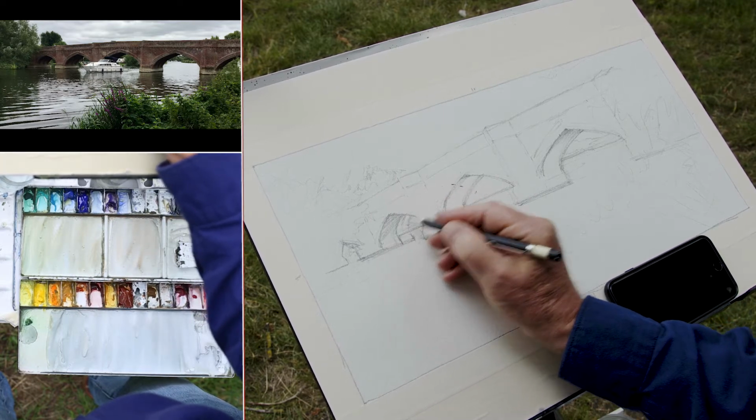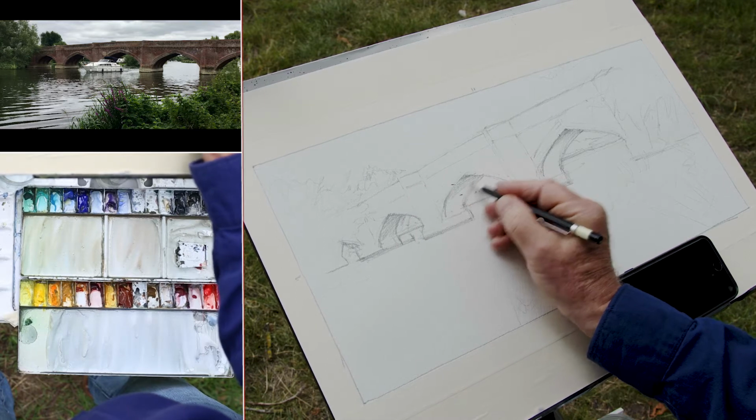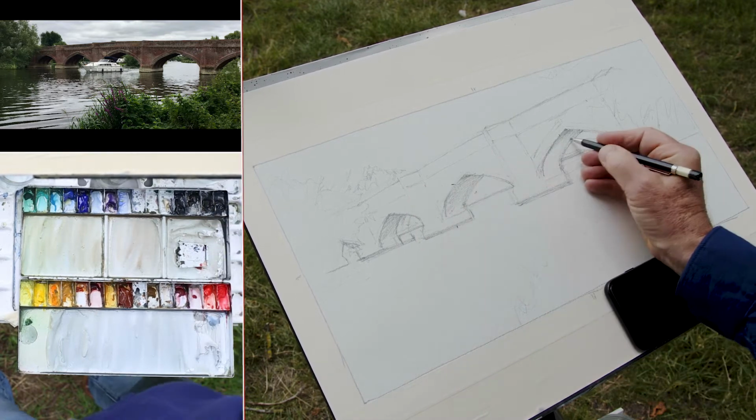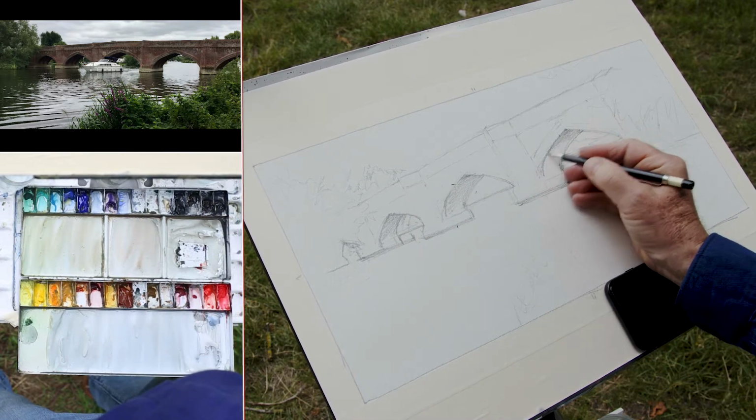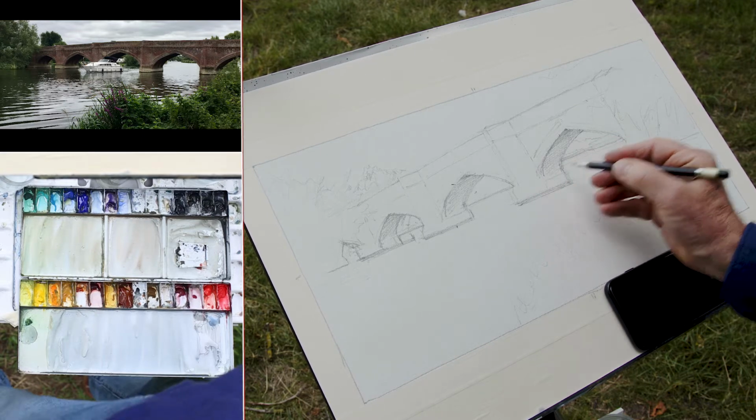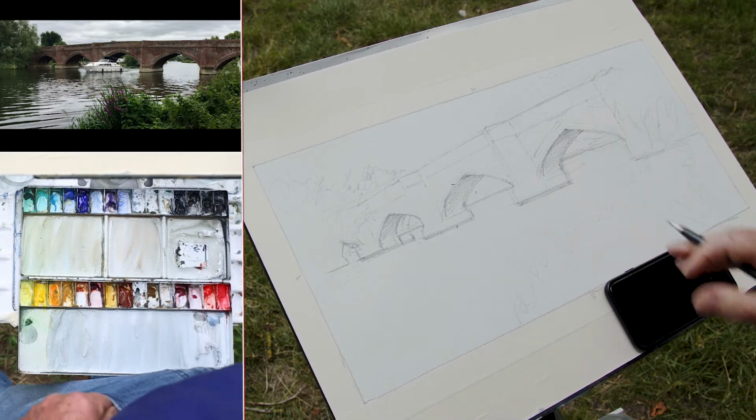So each of these has got a shadow, which gives us a nice contrast into the distance.